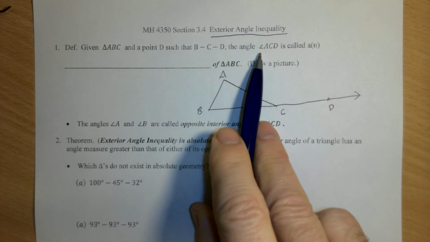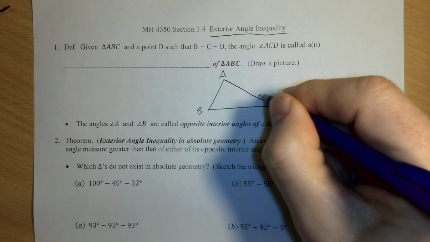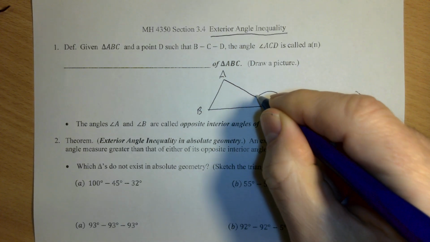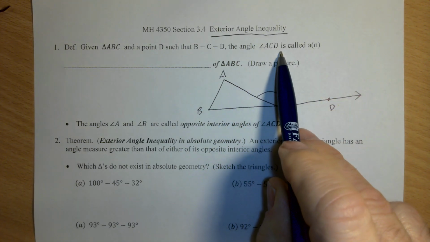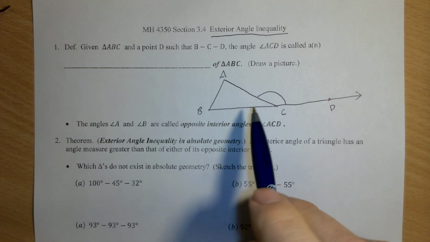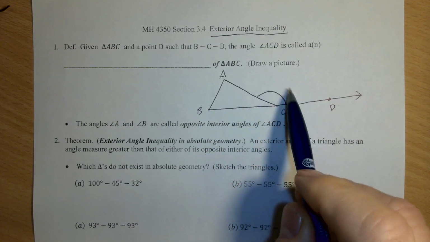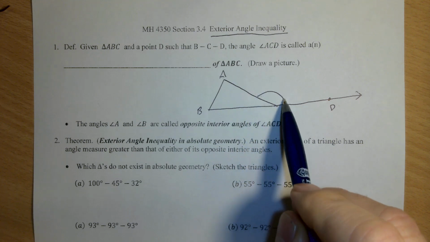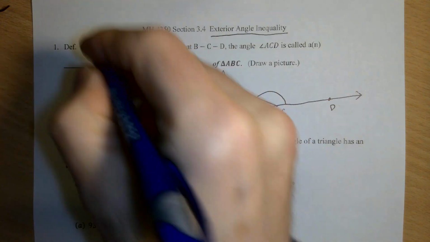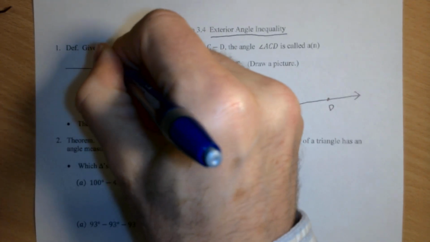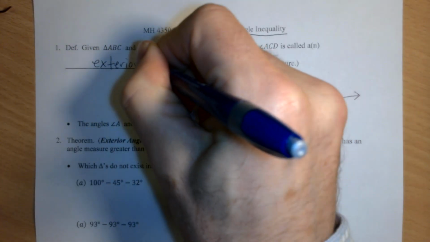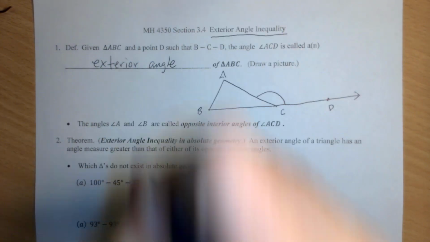All right, well, this formed an angle called ACD. And what we call this, since it's not internal to the triangle, it's outside of it, is an exterior angle to this triangle. Exterior angle.